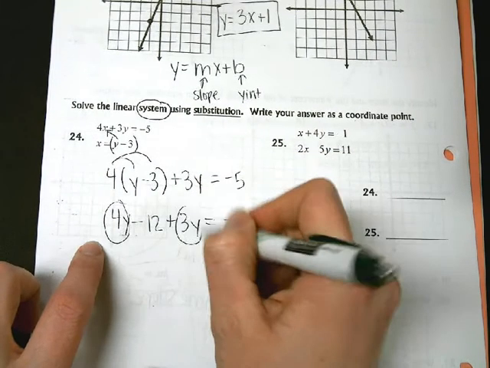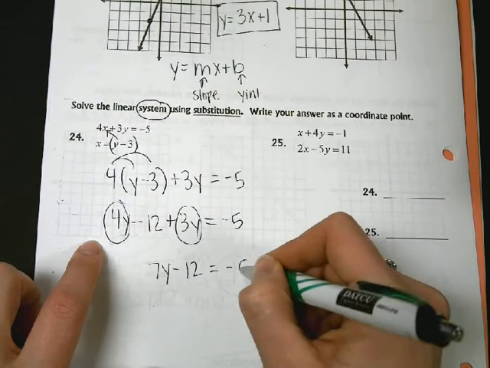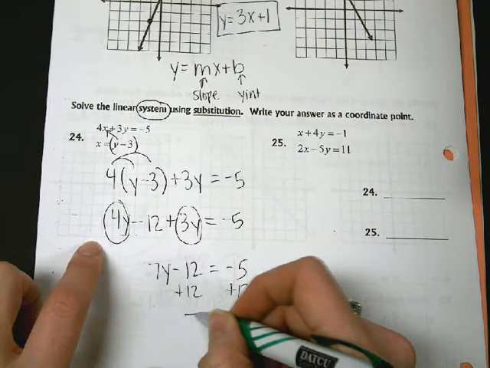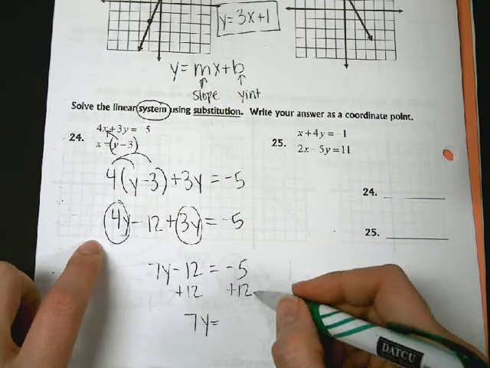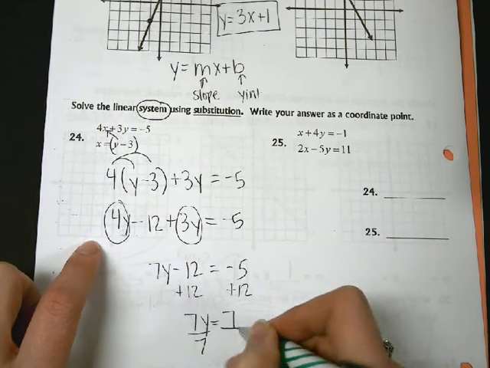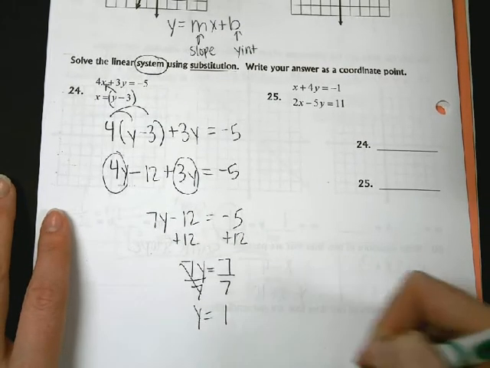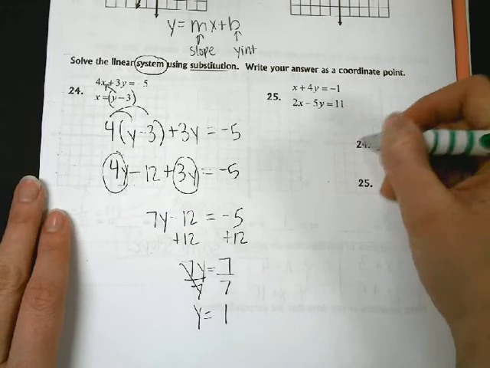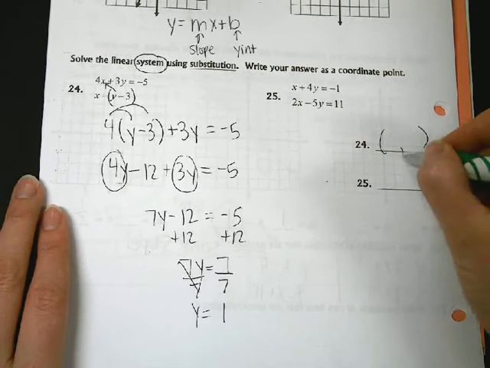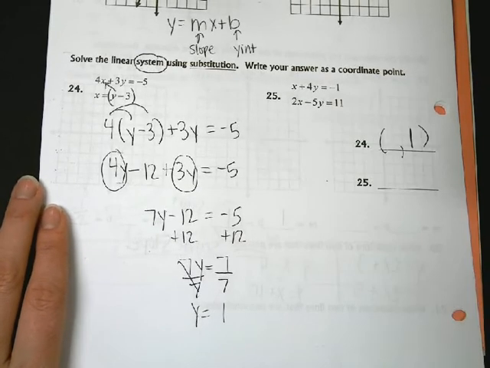Combining your like terms here. 4y plus 3y is 7y. Minus 12 equals negative 5. Then you would add 12 to both sides. 7y equals negative 5 plus 12 is 7. 7y divided by 7 on each side, and you get y equals 1. So in your answer blank here, you're going to write your answer as a coordinate point, so it should be something comma something. Y is going to be 1.